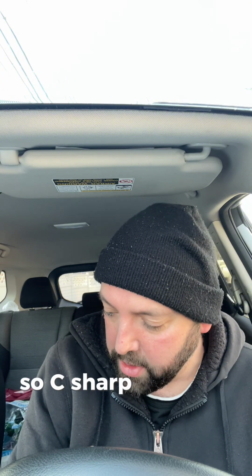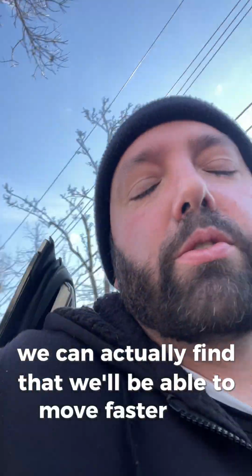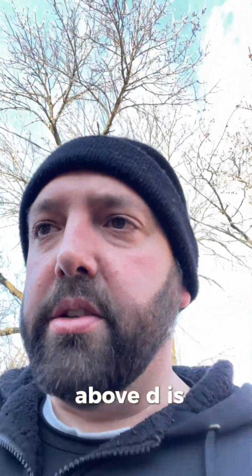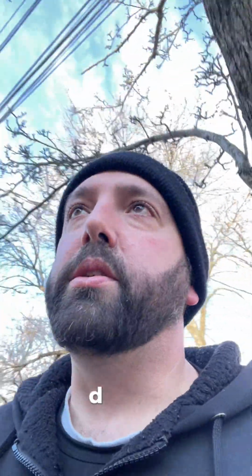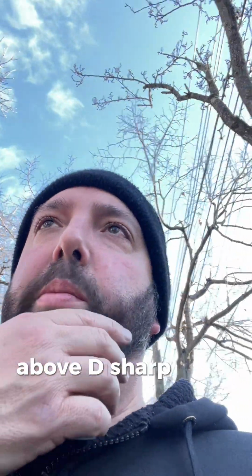So C sharp, up a half step, we land on D. The note above D is, right? And as we're building our confidence, we find that we'll be able to move faster and faster. Above D is D sharp. Above D sharp, we're going to have a new letter.